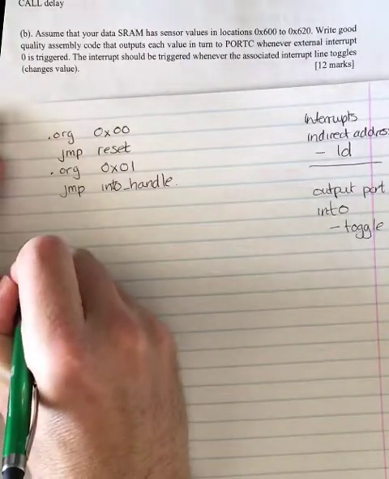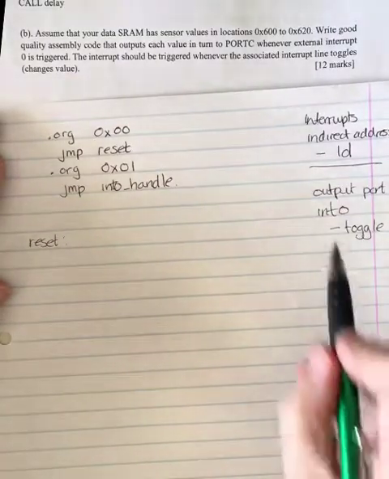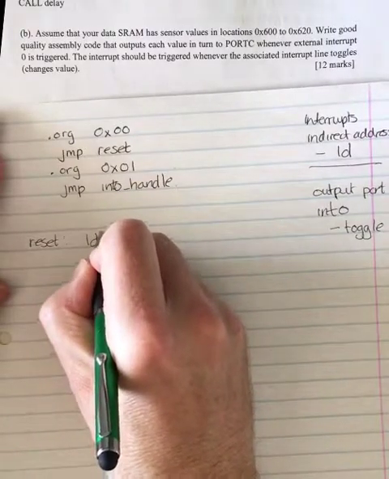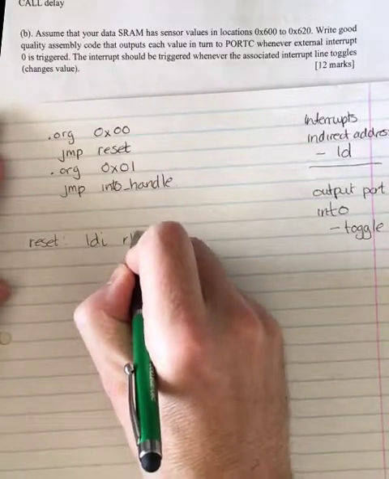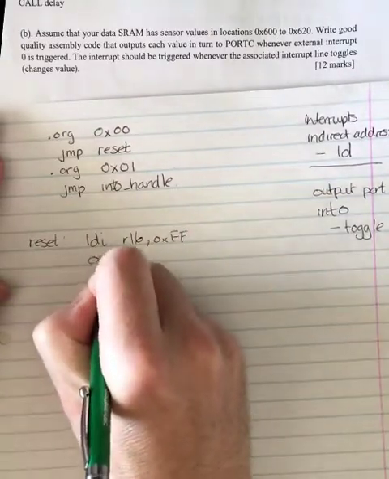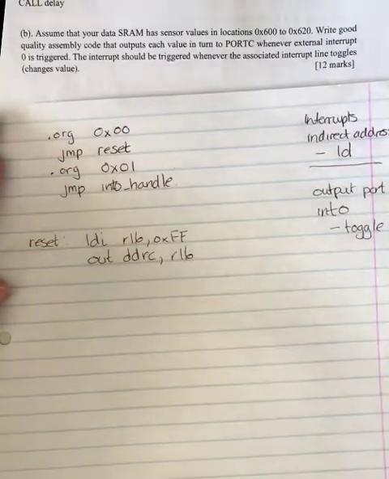So the main section of code does the setting up. We need to output to port C, so we need to convert port C into output mode. So we'll load R16 with FF, and then we output to DDRC R16. Then we need to enable interrupt 0 only in toggle mode.